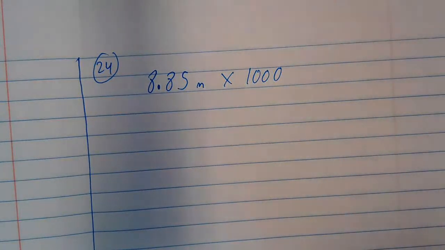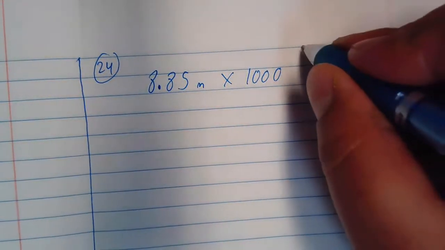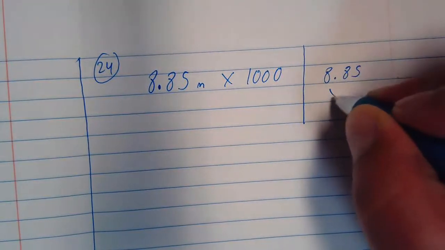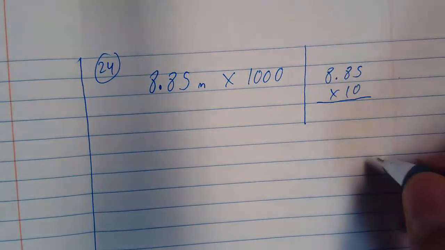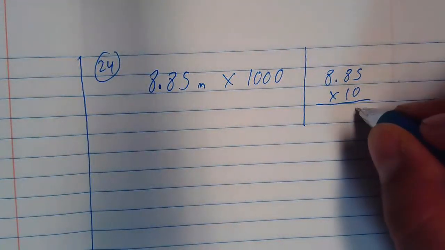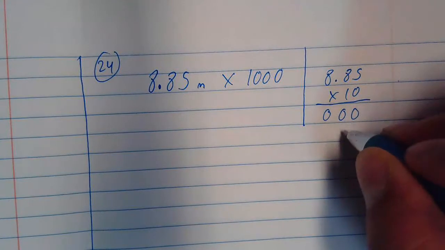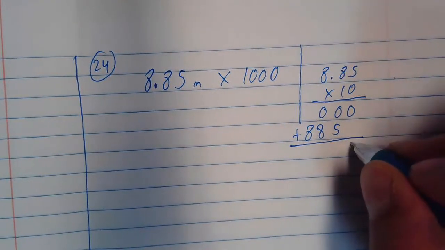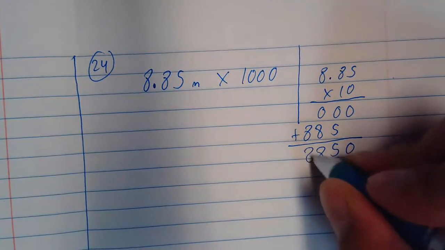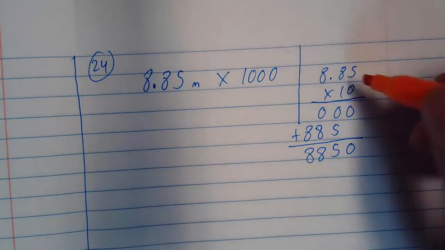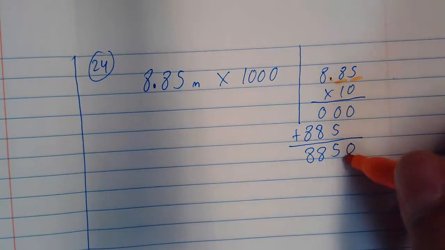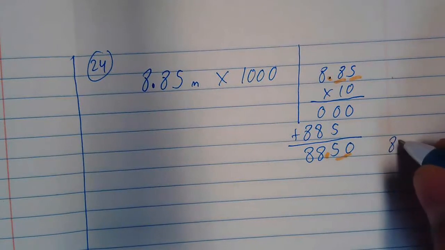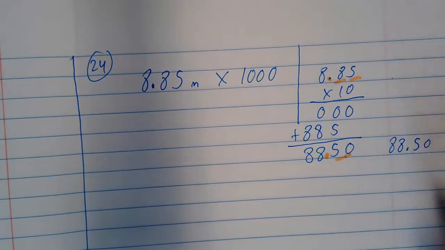Let me give a quick reminder here on the side. 8.85 times 10. Just bear with me here. 0, 0, 0, 5, 8, 8. 2 place values, decimal point, 2 place values, decimal point. We have 88.50.